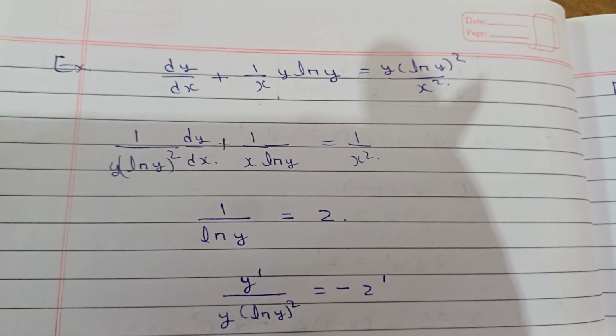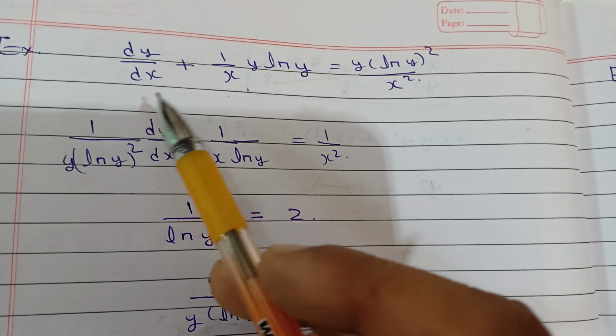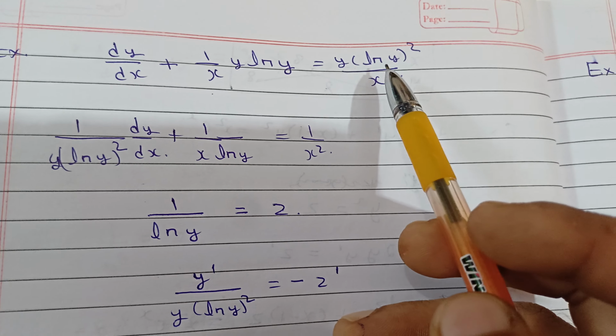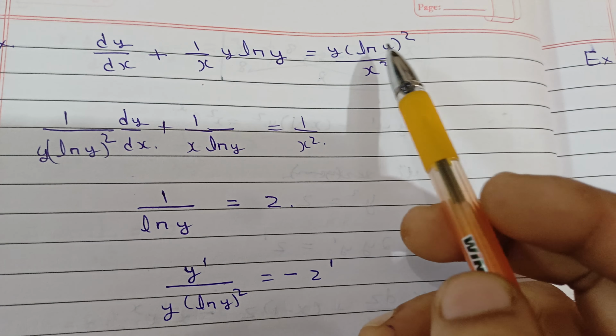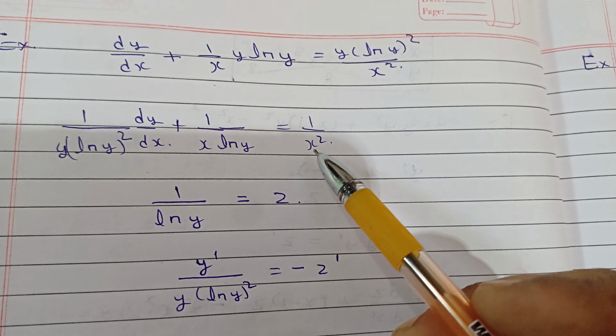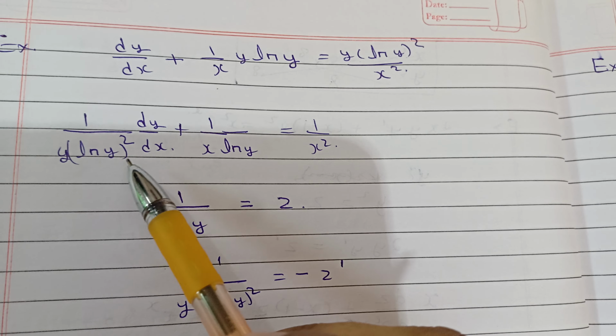Now let's see one more example of this type, where you have to see the equation. dy by dx plus 1 upon x y log y plus this. First you need to make the right hand side free from the y term, so divide the whole equation by y log y square. You will get 1 upon x square here, and here you will get 1 upon log y, and here you will get 1 upon y log y square.